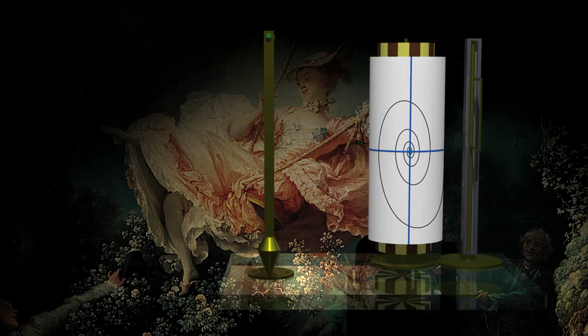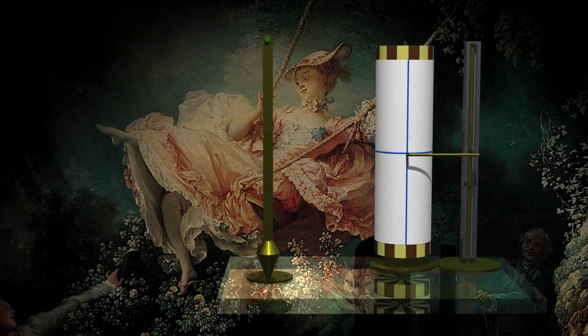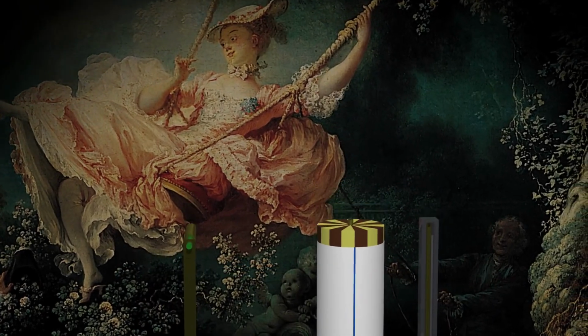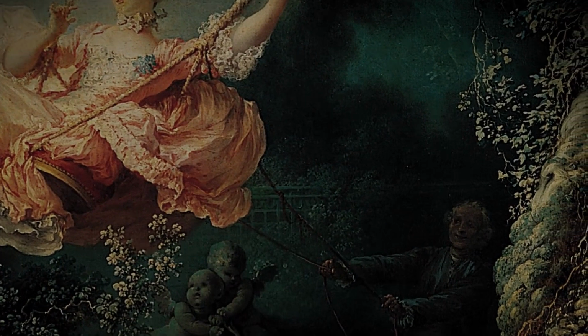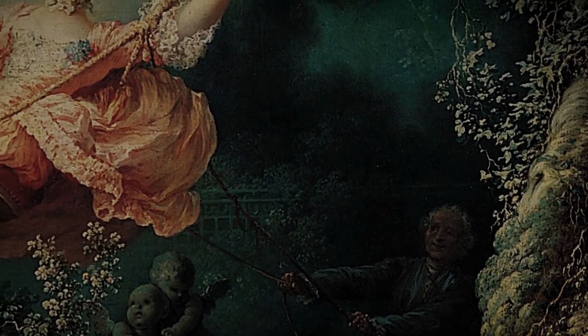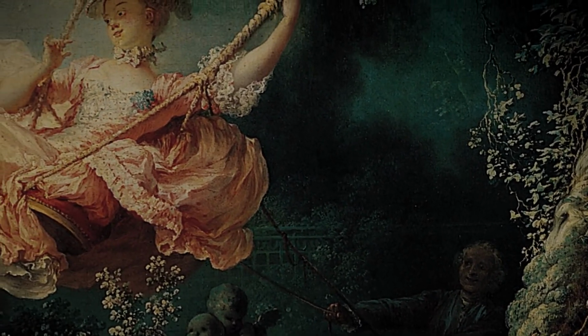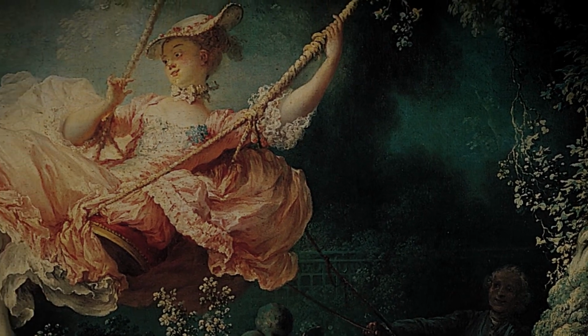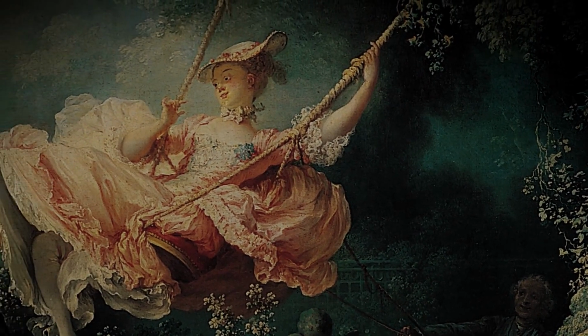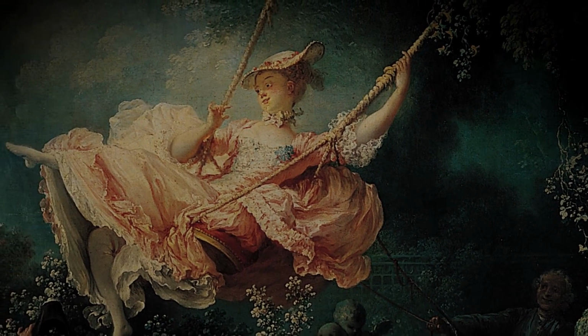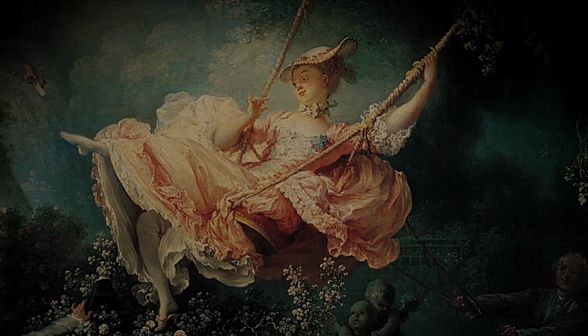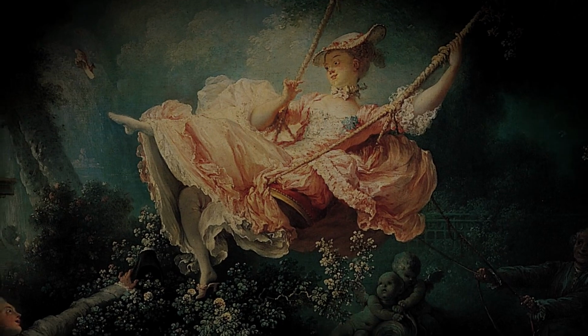A swing with friction is not very much fun because it eventually stops. So we have to give the swing a push to make it go really high. This is also the point of view of the gentleman represented by the painter Fragonard. He seems very interested in the swing.